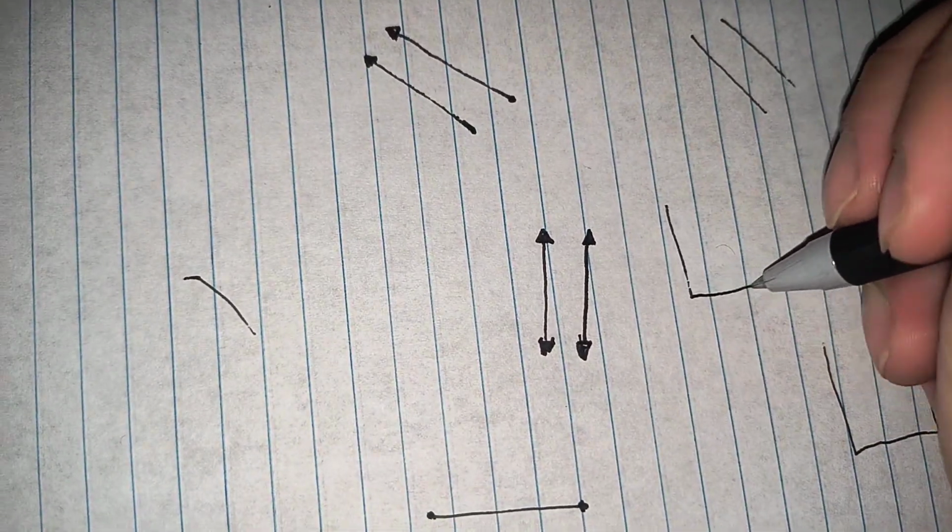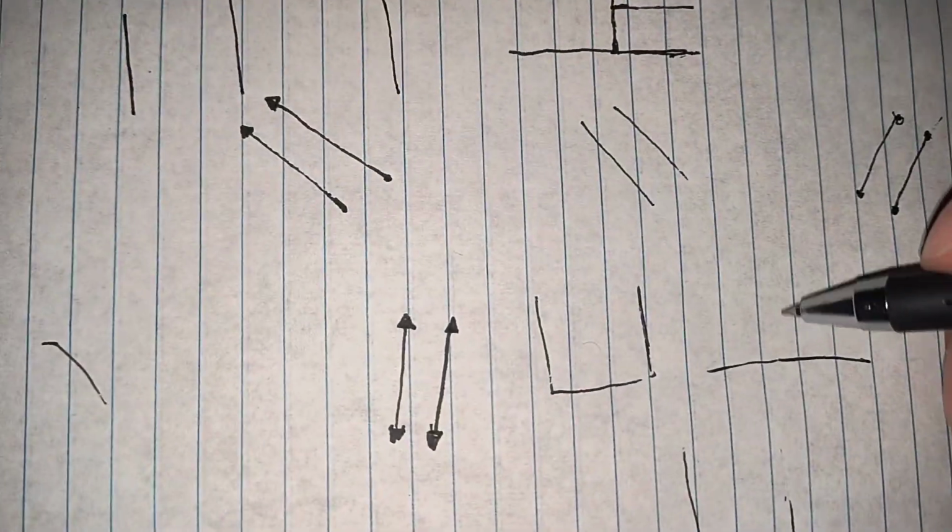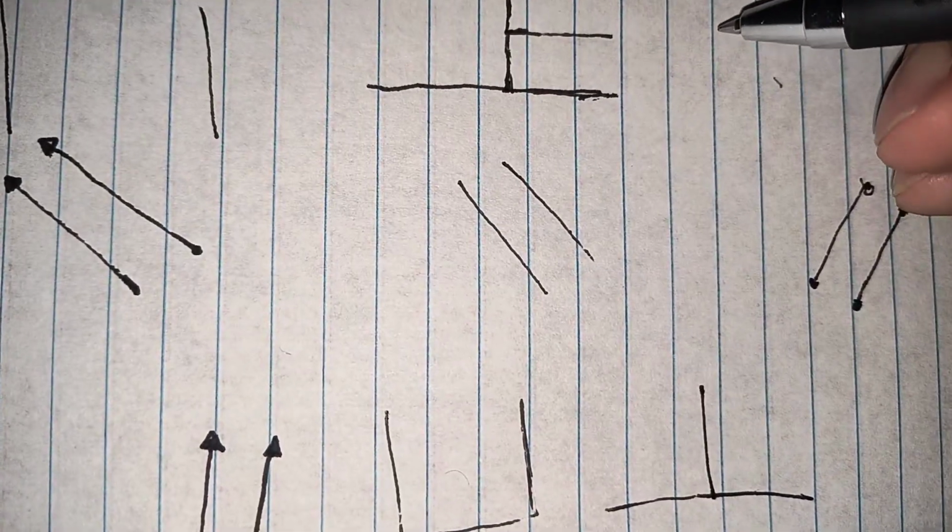man. Oh, dude. Dude, I'm drawing it all at a slant. Okay, like that's a perpendicular line. Go straight out.